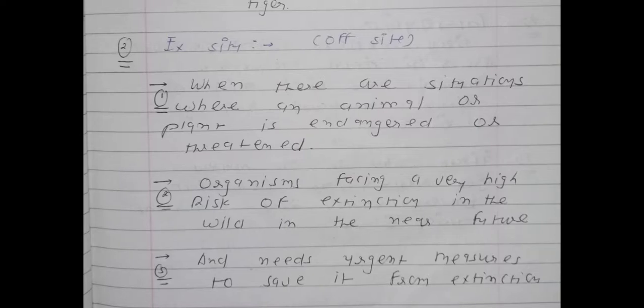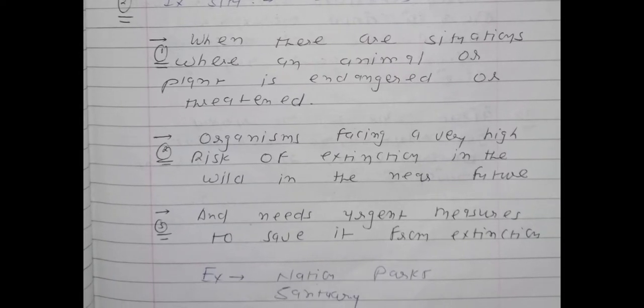Some conditions are there. First, situations where an animal or plant is endangered or threatened. Then, organisms facing a very high risk of extinction in the wild in the near future. And last, it needs urgent measures to save it from extinction.